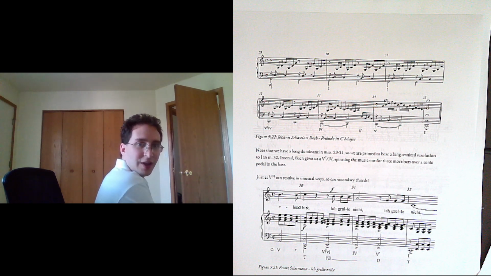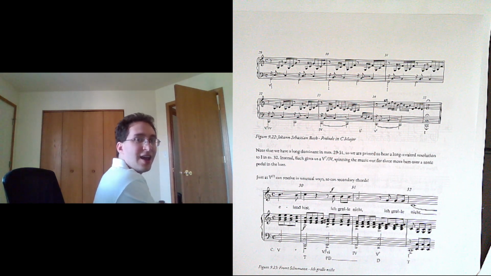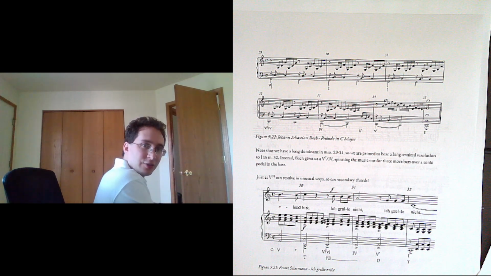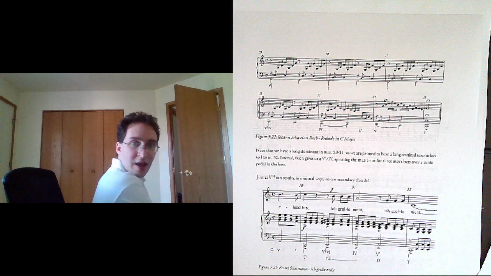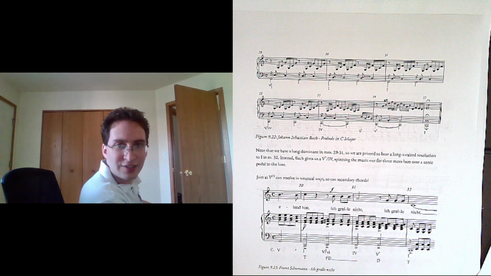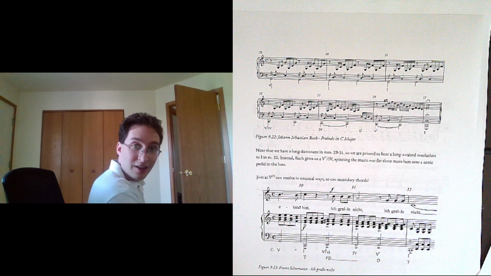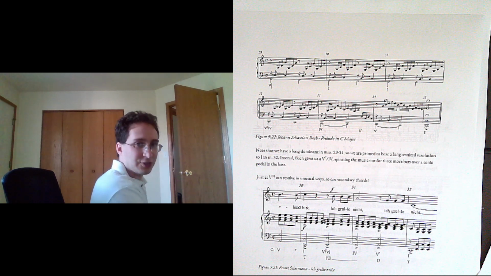It's come down to a 5/7, and we expect it to go to 1. Oh wait, he turned the 1 chord into a 5/7 of 4 chord by adding that dominant 7. That goes to a regular 4 chord. And then we have a 5/7 chord over a pedal C. And we finally resolve to 1.